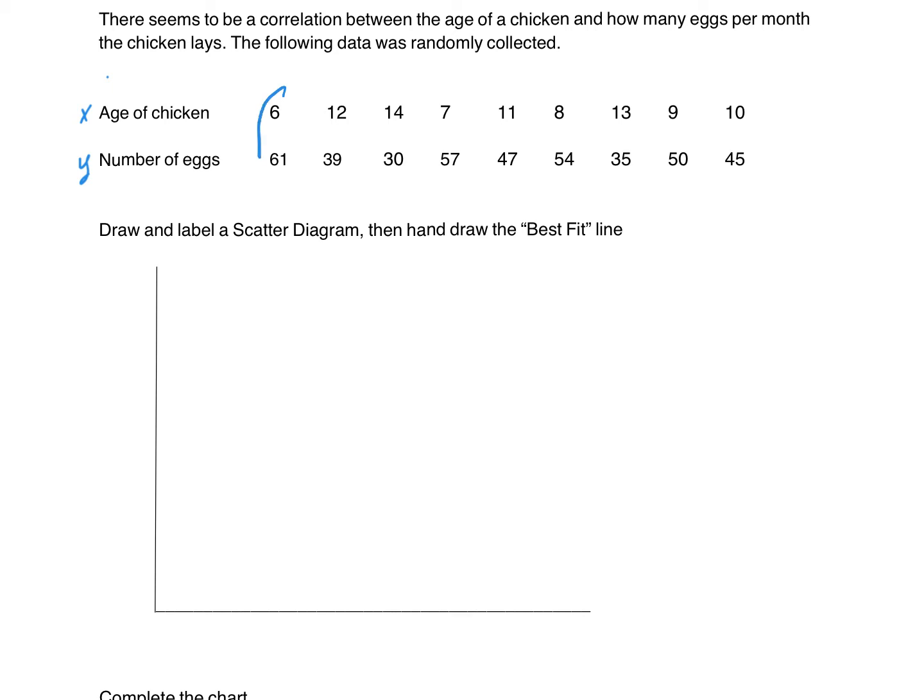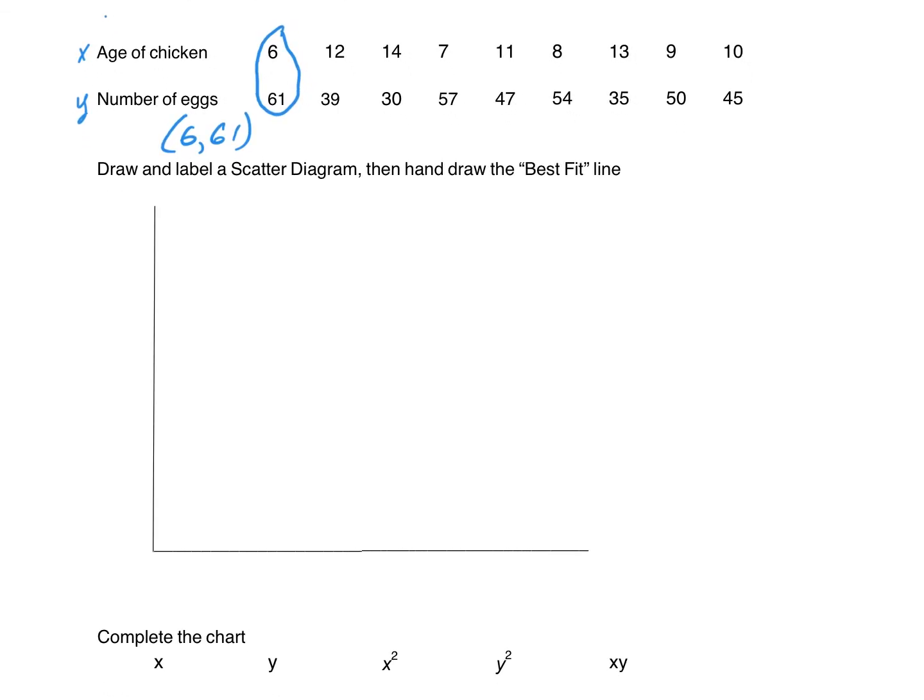6 and 16 are partners. That means a chicken that is 6 years old usually lays, or this particular one laid, 61 eggs that month. Make sense? Beautiful. Now, we need to make sure you fill in the axes correctly, and here we go.